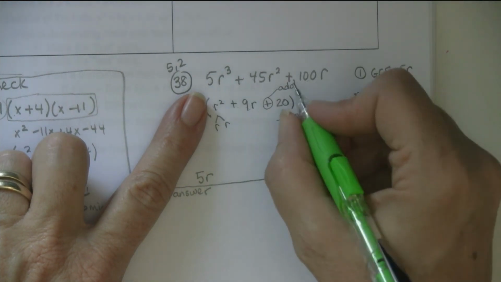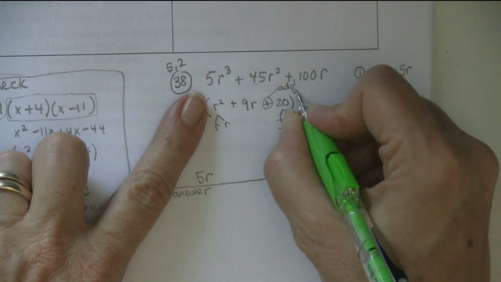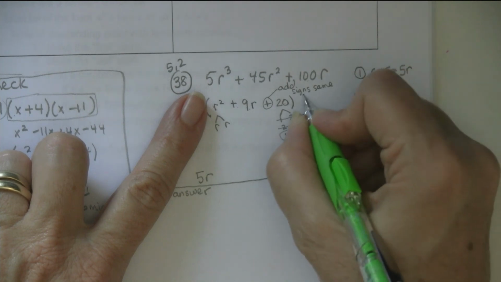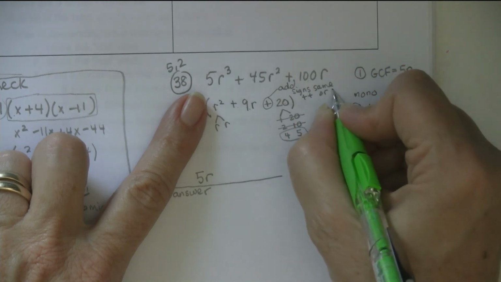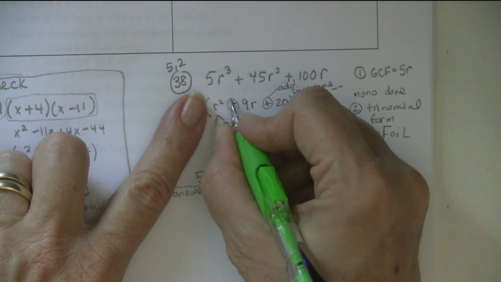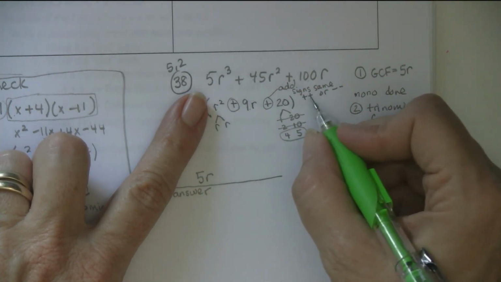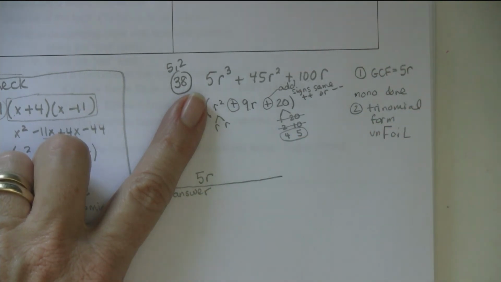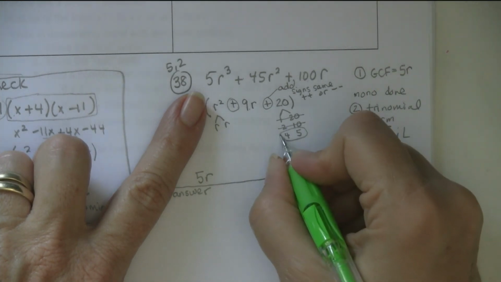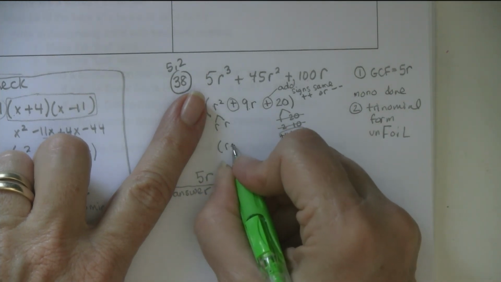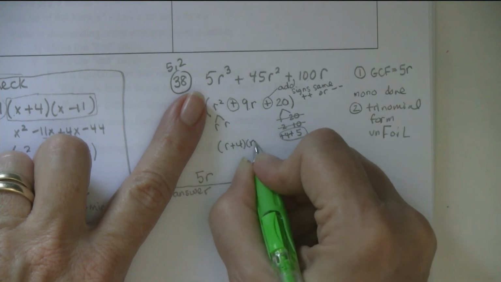And then remember, when this is an add, the signs are the same. Signs are the same. They're either both positive or they're both negative. And this guy says they're just like me, right? It could even say the bigger's like me because they're the same, right? I like to only say the bigger's like me when it was a subtract. And so I like to say they're both like me. And so they're both positive. And so then how this part will factor is r plus 4, r plus 5.